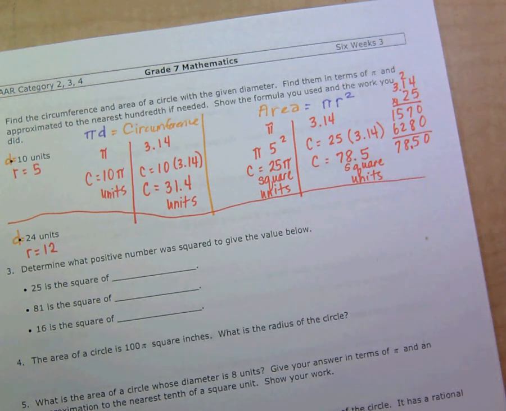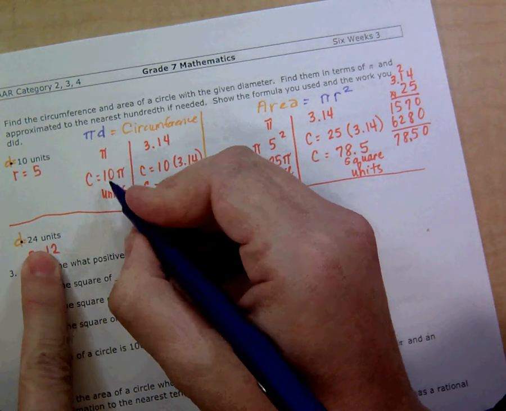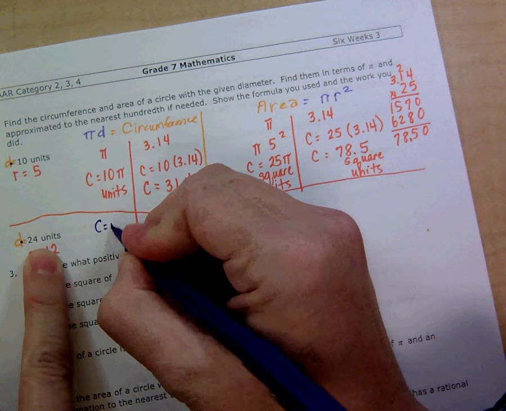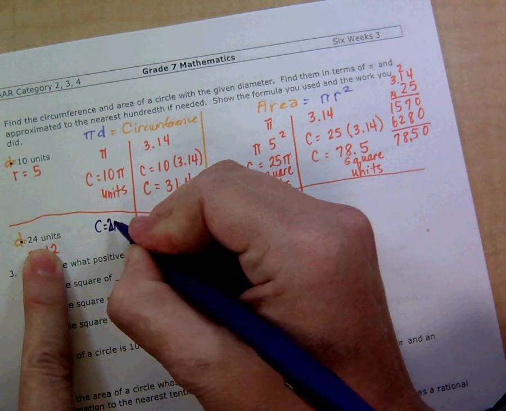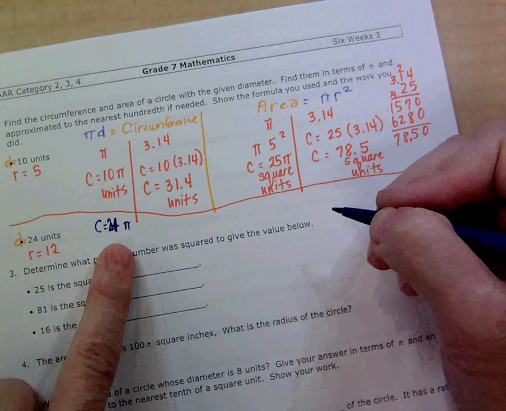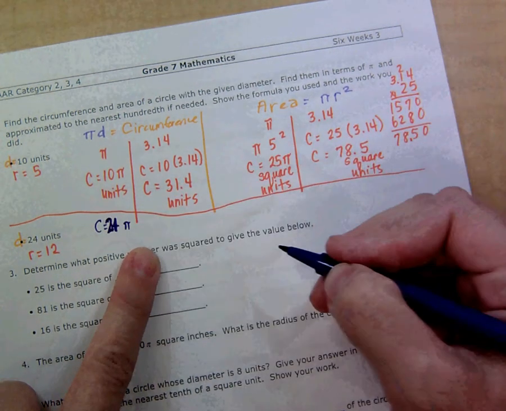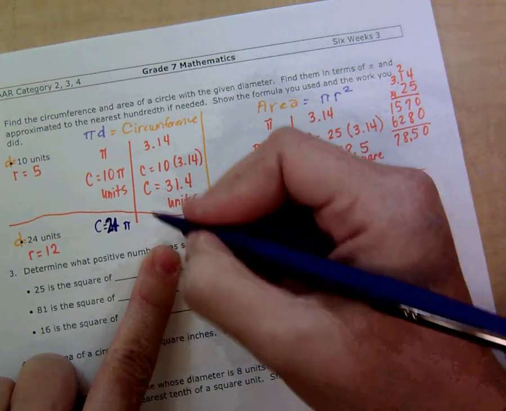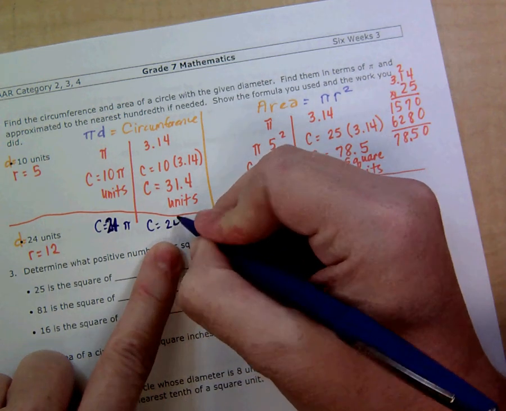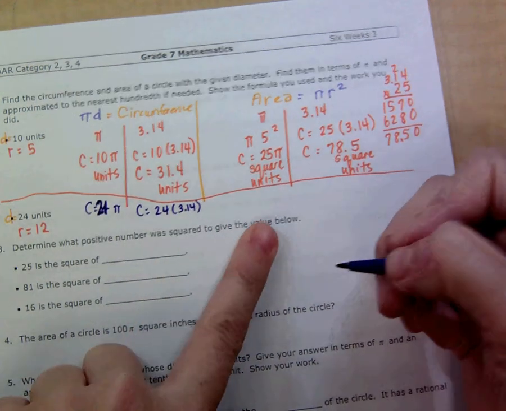Let's do the one that I overlooked over here. We're going to use 24 for the diameter and pi for the circumference. So this one, the circumference is equal to, put 24 first instead of the pi first, because that's how it's usually written, with the number before pi, and that is 24 pi. I know it looks wonky, but that's what it is. And then over here, we're going to use circumference is equal to 24 times 3.14. I'm going to let y'all multiply that out and get the answer.